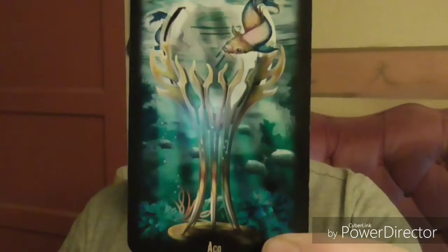The parent ego state. I operate on that, so I'm going to pick a card for that, and we have the Ace of Cups.